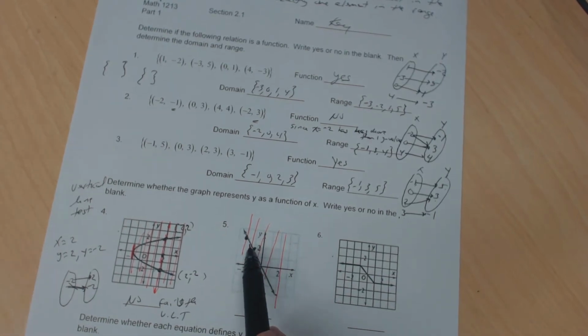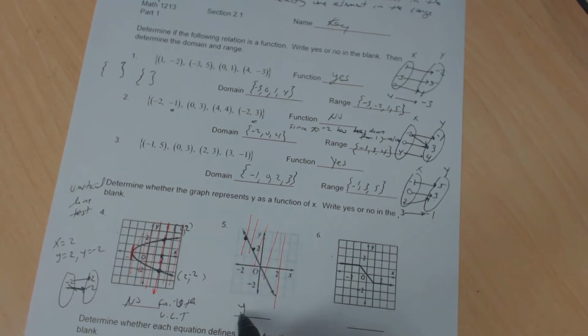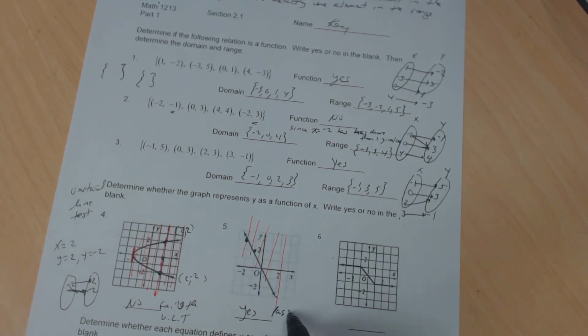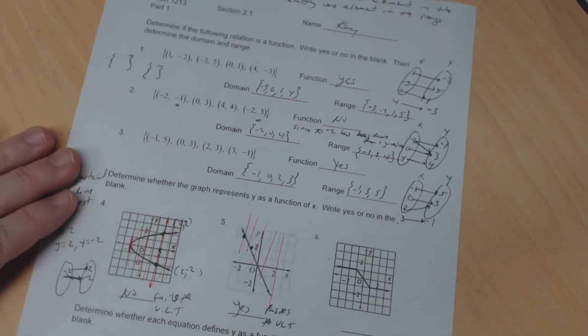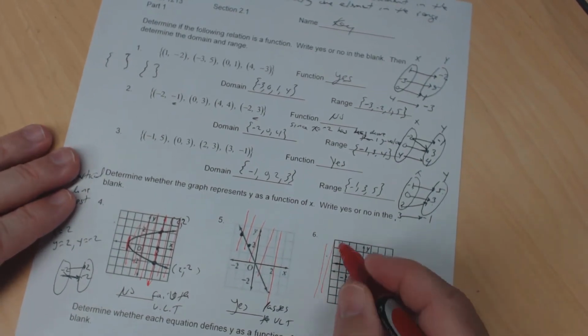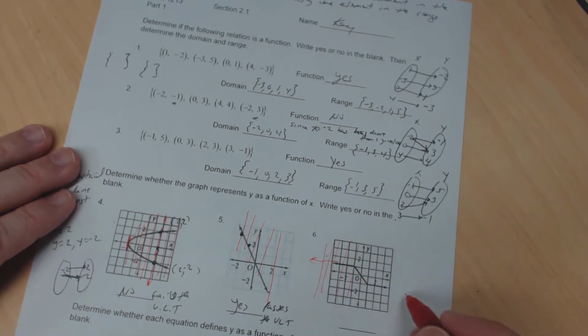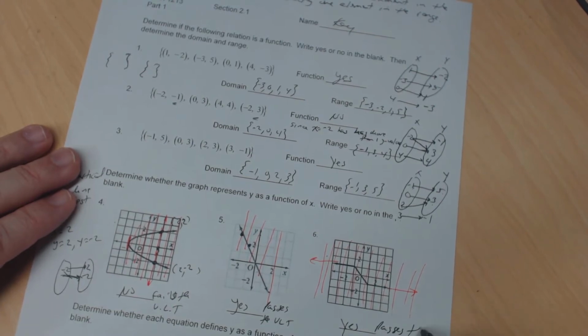Okay, here this is a function, so I'm going to say yes because it passes the vertical line test. And the same thing here, and remember this keeps on going and keeps on going. When you draw the vertical line, it intersects the graph once each time. So that means that for each of these x coordinates, there's just one y value assigned to it. So this is a function, so it passes the vertical line test.